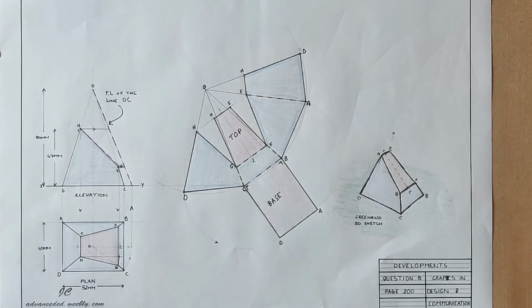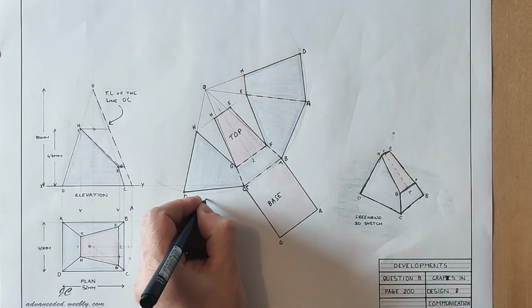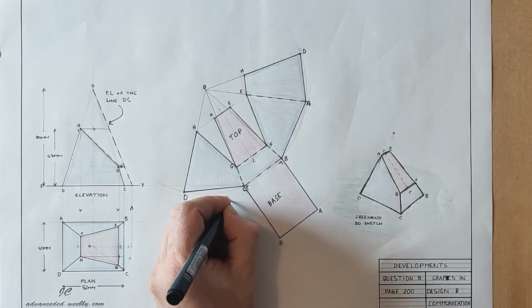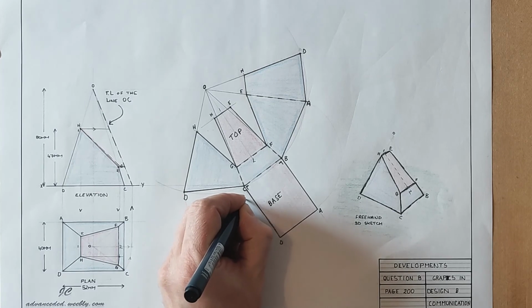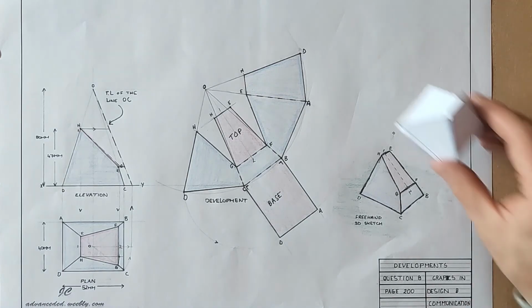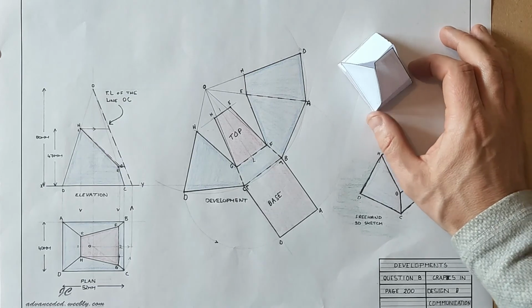Alright, so hope that has helped, guys. Just again, don't forget to label your views just from a presentation point of view. It's nice to add these extra little touches. It does help, and if you want to increase your chance of getting full marks, I would recommend doing all that.